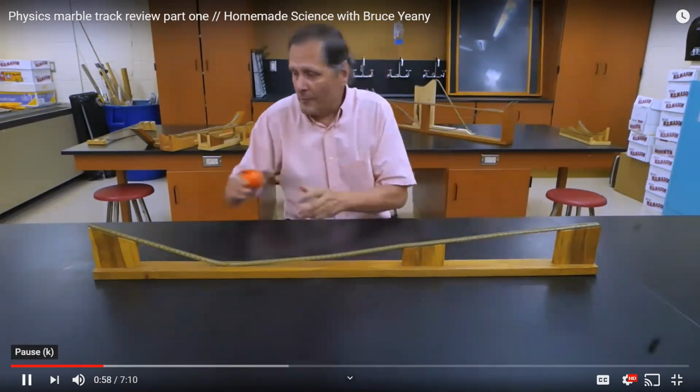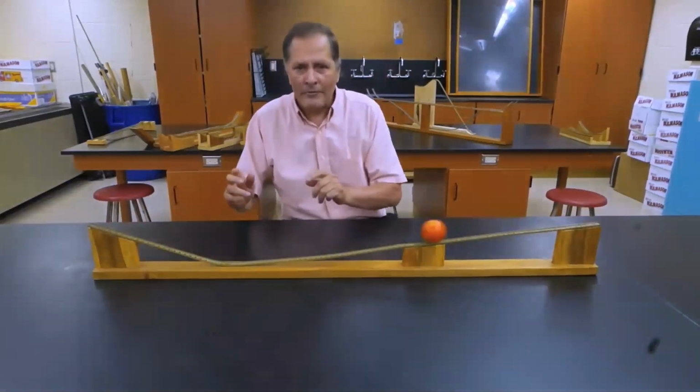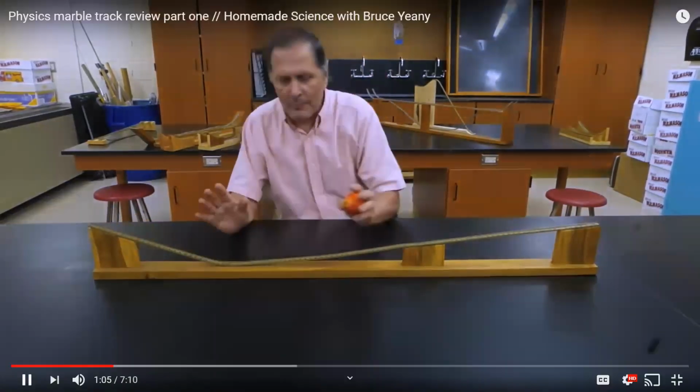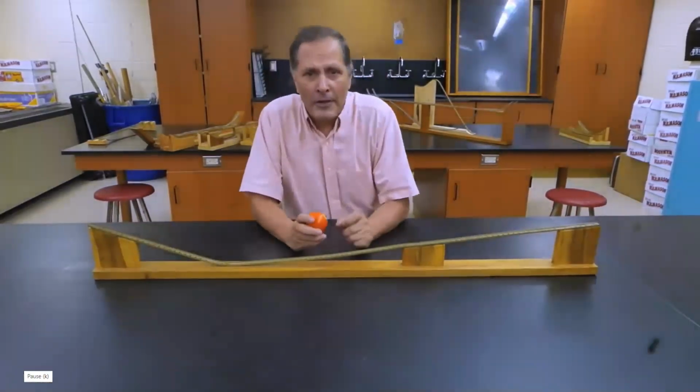How about if I try it from this side? And it won't do it from that side either. This piece was important because it was actually a piece that Galileo designed to help explain the idea of inertia.